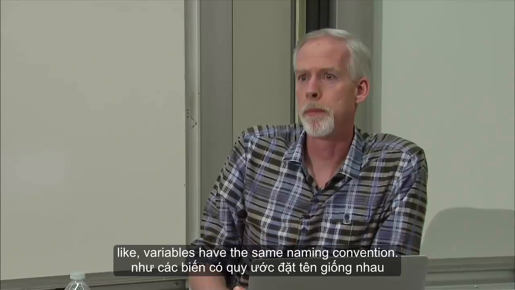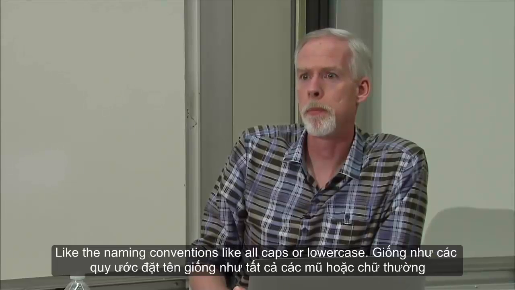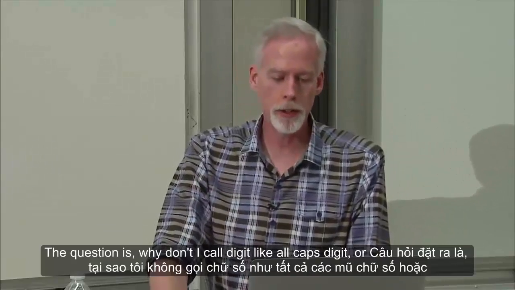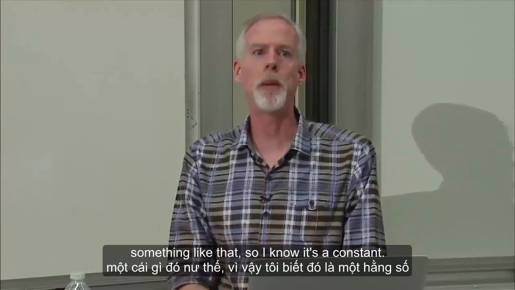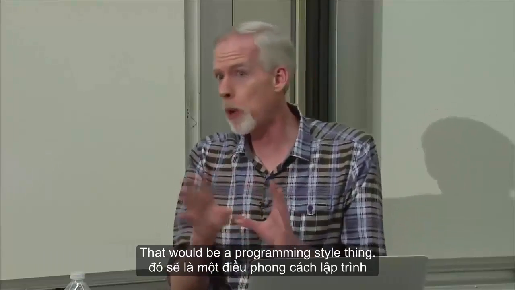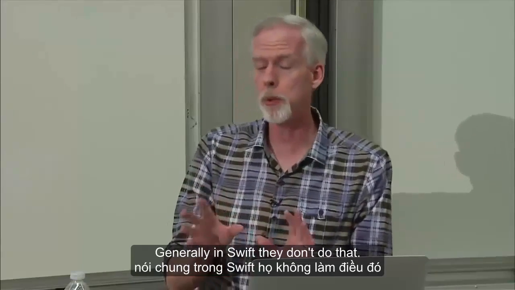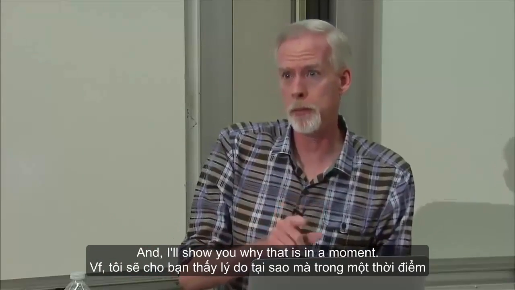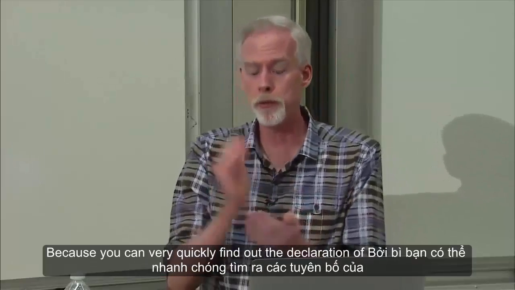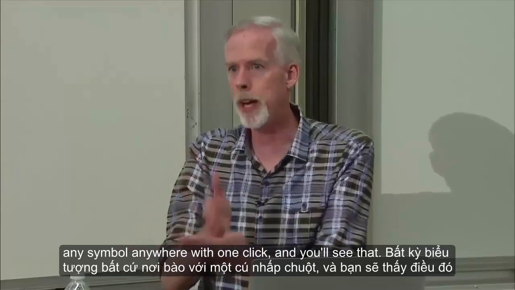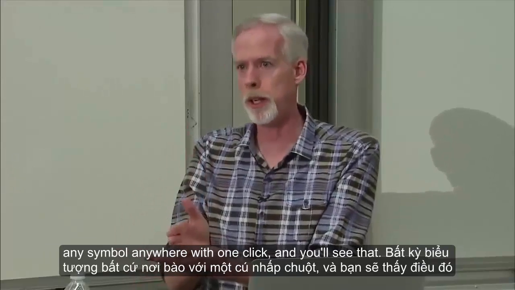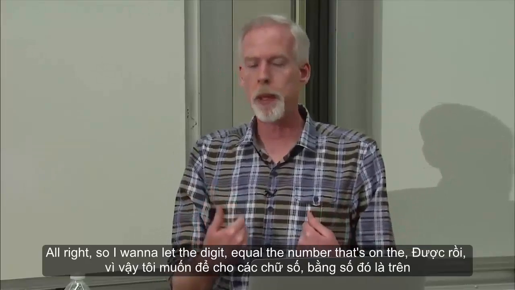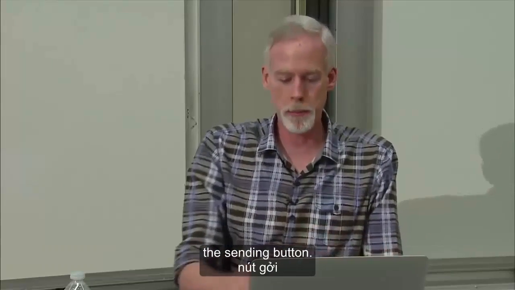Do variables have the same naming conventions in Swift as in Java, like all caps? So the question is, why don't I call digit all caps DIGIT or something like that, so I know it's a constant? That would be a programming style thing. Generally in Swift, they don't do that. And I'll show you why that is in a moment, okay? Why you don't really need to do that, because you can very quickly find out the declaration of any symbol anywhere with one click, and you'll see that. Good question, though.